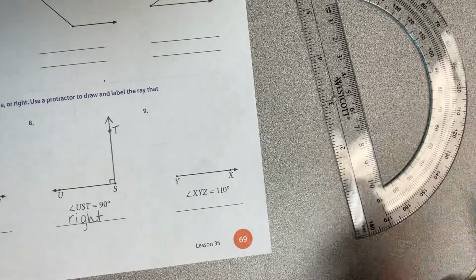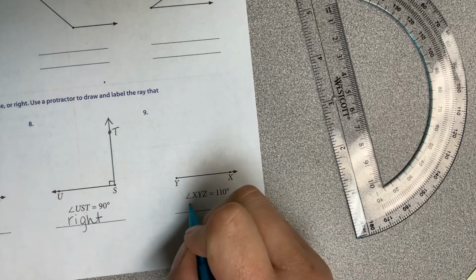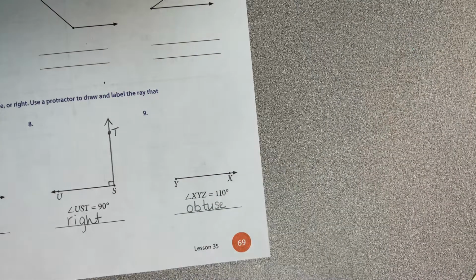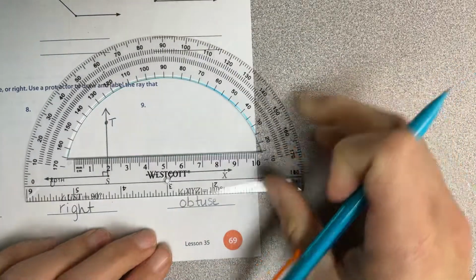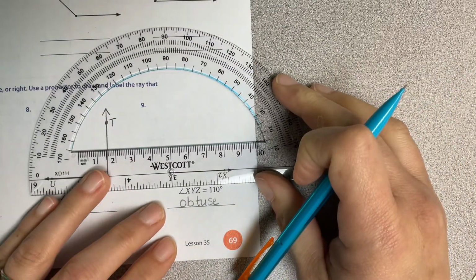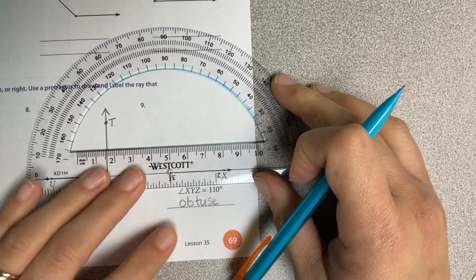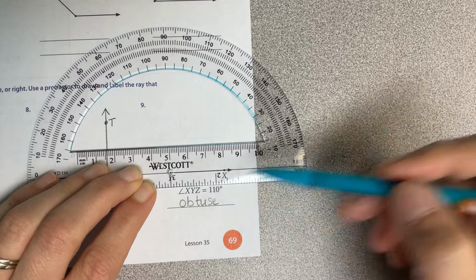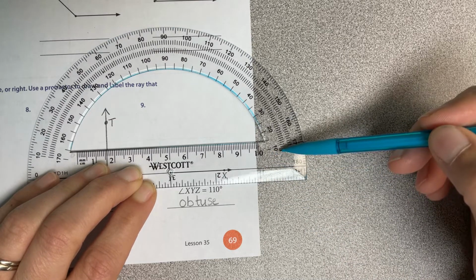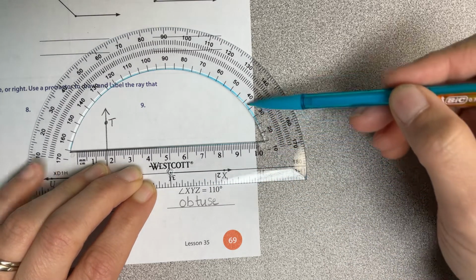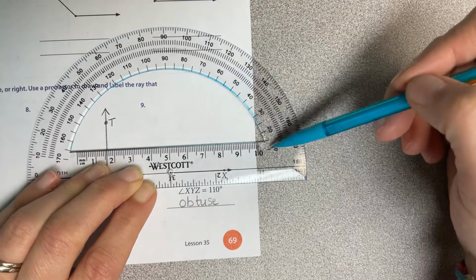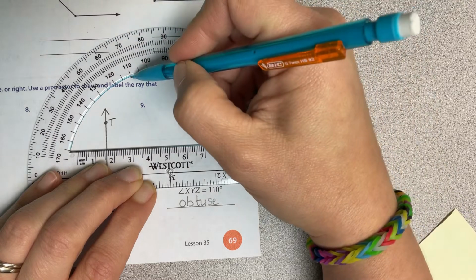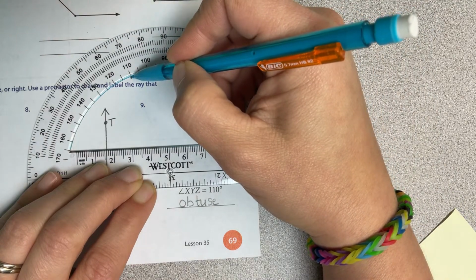Then the last one is number 9. 110 tells me it's over 90 degrees, which means it's an obtuse angle. I'm going to take my protractor again. I'm going to put it in there, line up the dot in the hole, line up the line right there. And now I'm going to find 110. Since the line is pointing this way, I'm going to go on the inside line. So I'm going to go all the way down until I find 110. I'm going to make my dot right there.